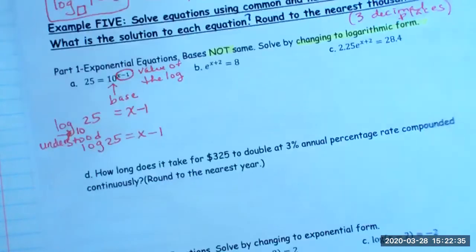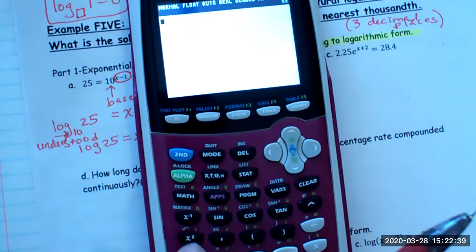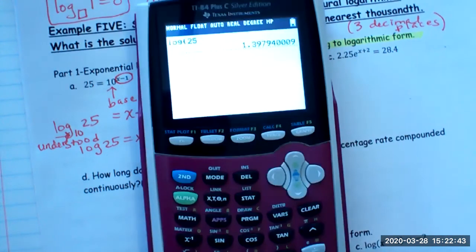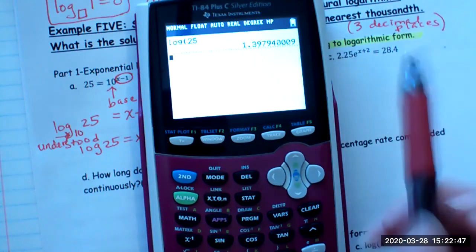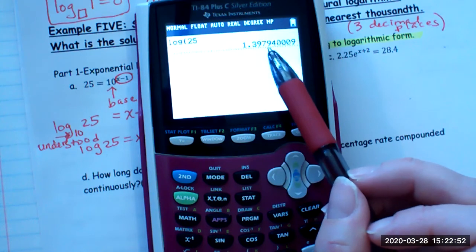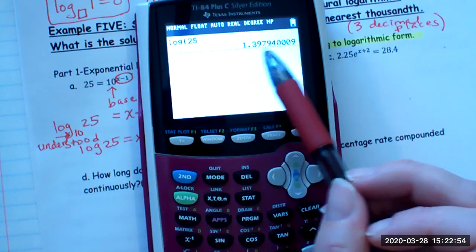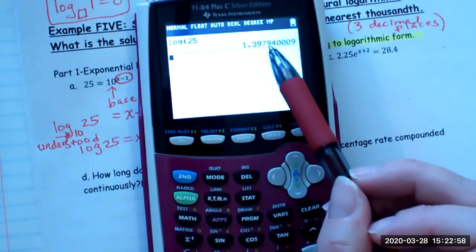So if we do that, log of 25, remember, I want my answer to the nearest thousandth, so I'm going to go out to about 4 decimals to make sure I don't get any rounding error. I want to round to the nearest thousandth at the end. So I get 1.3979.